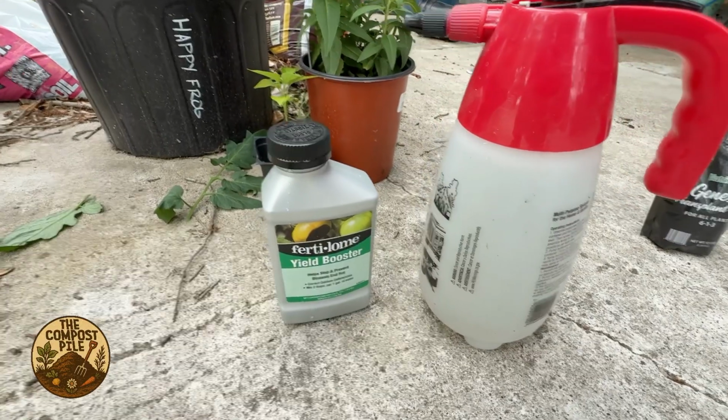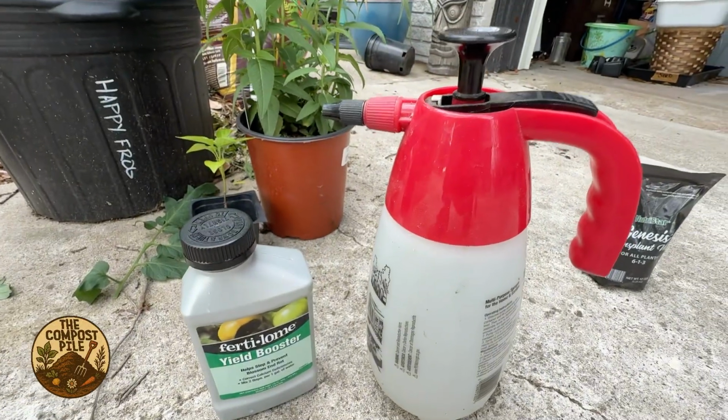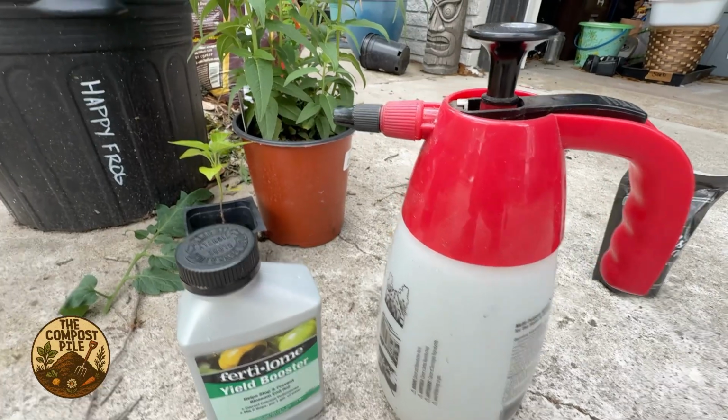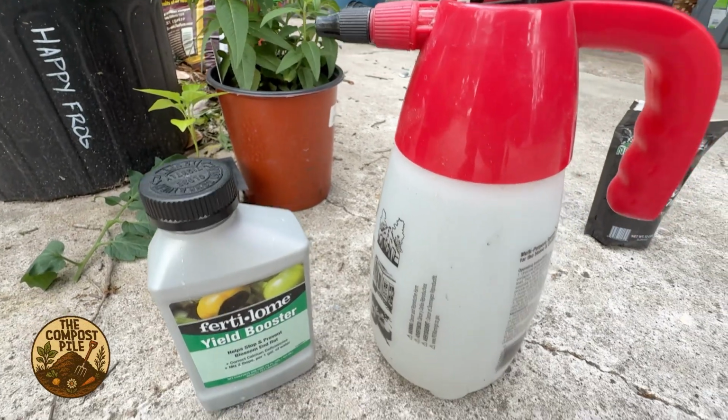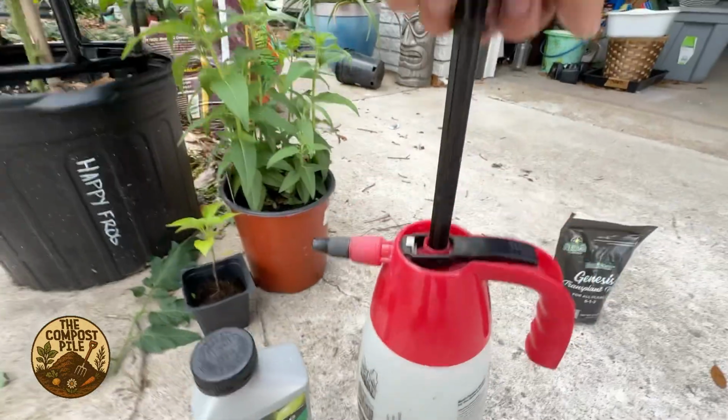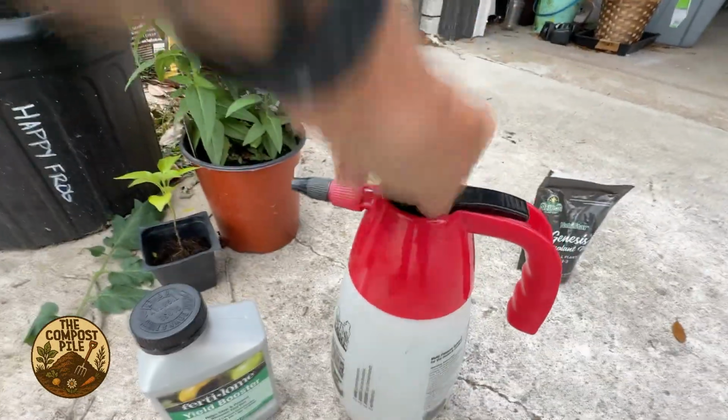So we've already mixed this up into this little hand pump sprayer, which will make it easy to give a fine mist and disperse over the plant. We're going to go ahead and give it some pressure.